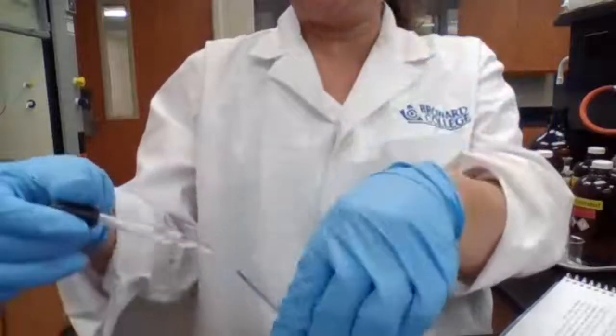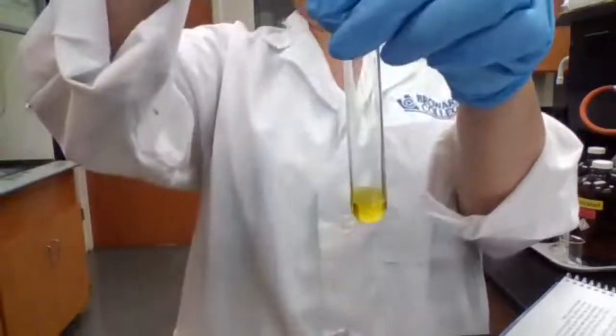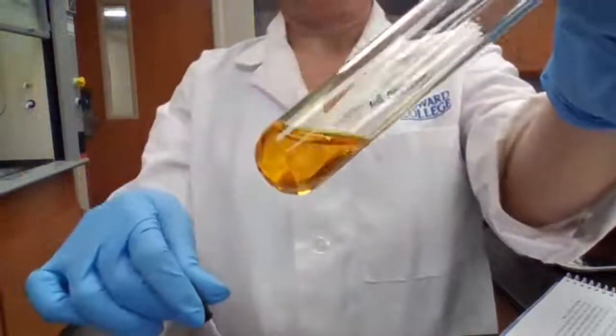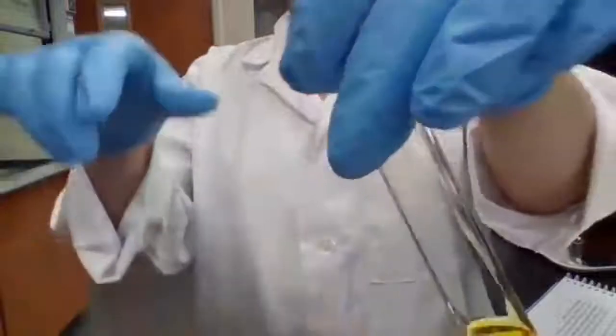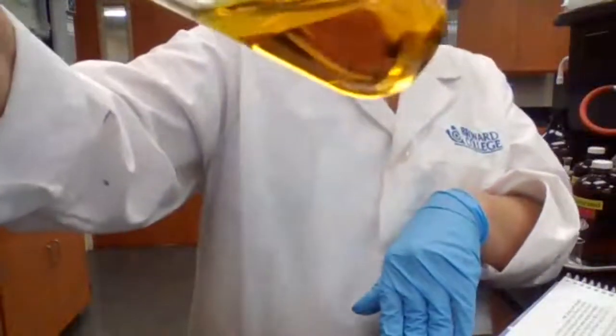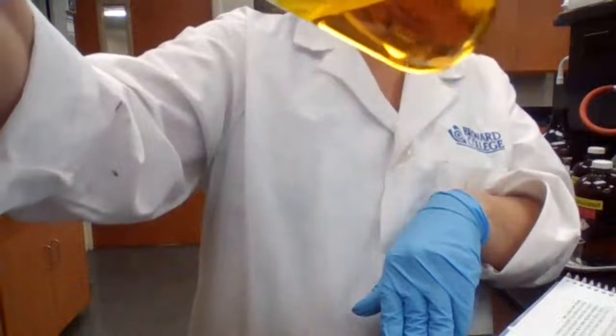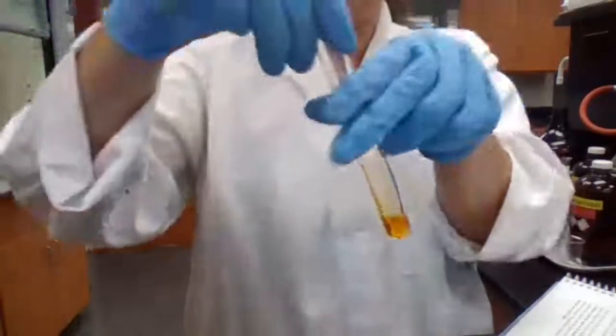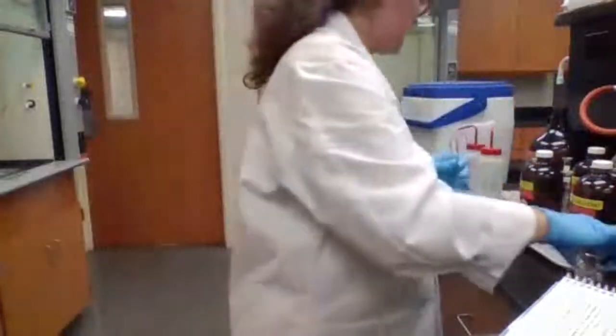So I'm adding H2SO4. See the color change? Okay. Record the new color. This is after adding H2SO4. New color.